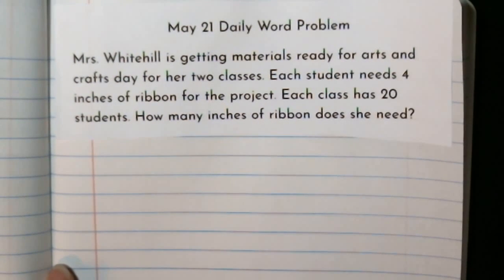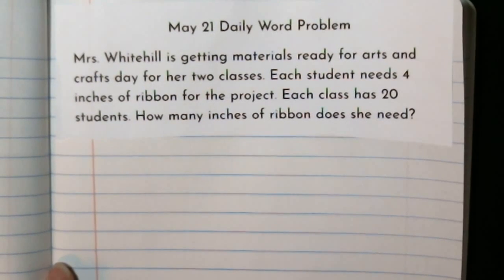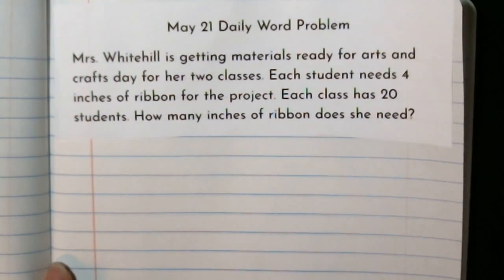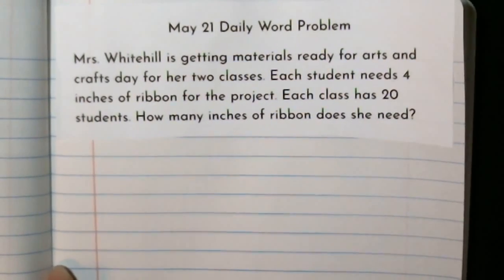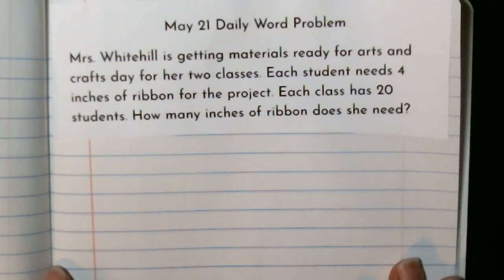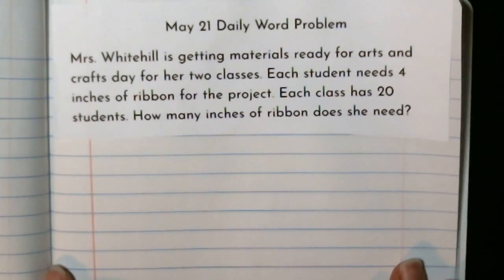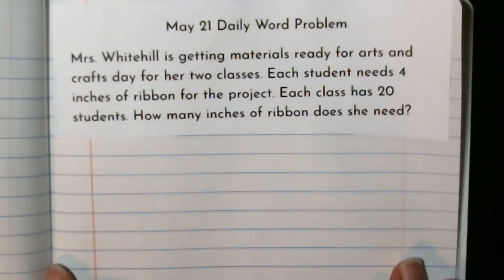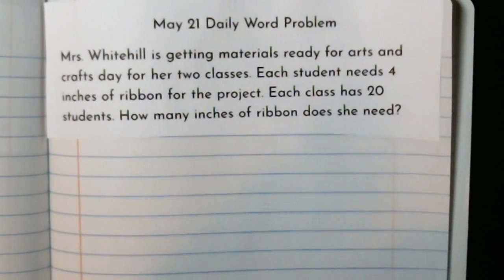Okay, our final word problem for third grade. May 21st daily word problem. Mrs. Whitehill is getting materials ready for Arts and Crafts Day for her 2 classes. Each student needs 4 inches of ribbon for the project. Each class has 20 students. How many inches of ribbon does she need?